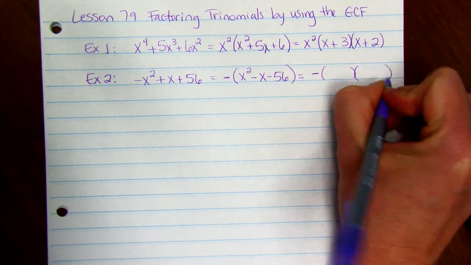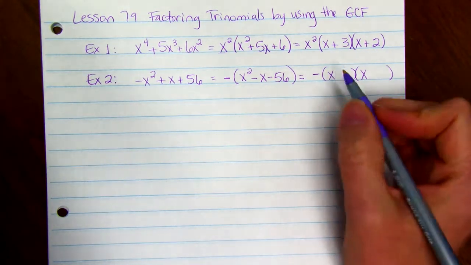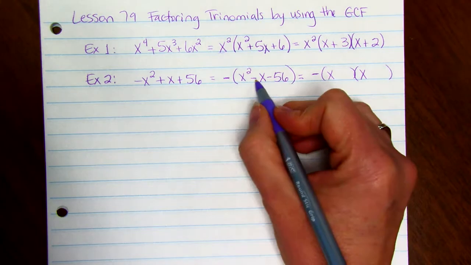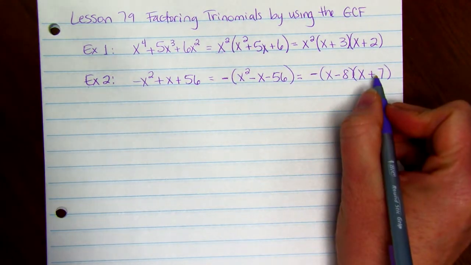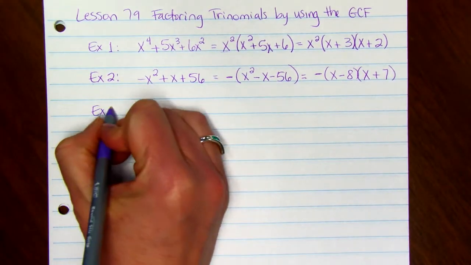And then we're going to factor, and we're looking for two factors of negative 56 that add to negative 1. Let's see, 8 times 7 is 56. We need the 8 to be negative and the 7 to be positive. That way when we add negative 8 and 7, we get a negative 1. So that one is completely factored.